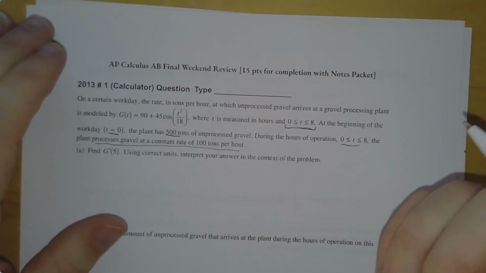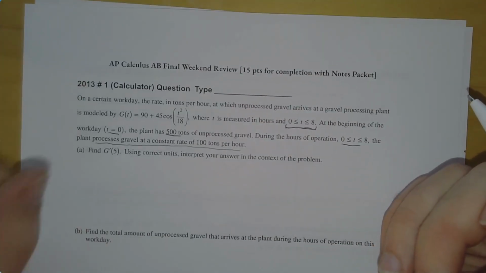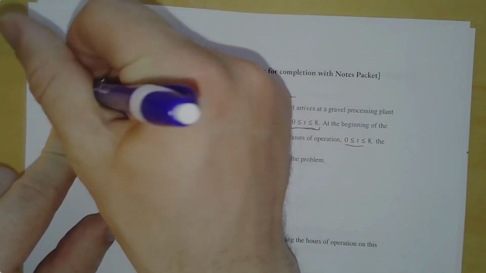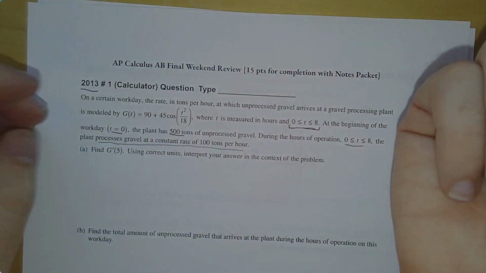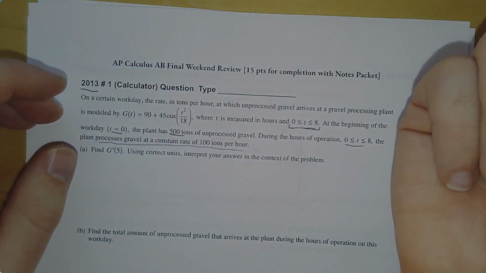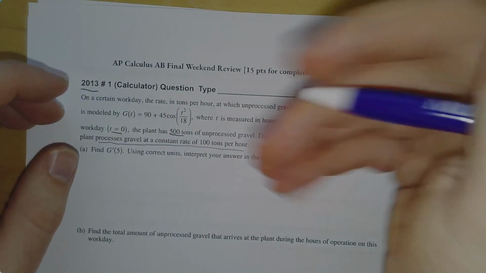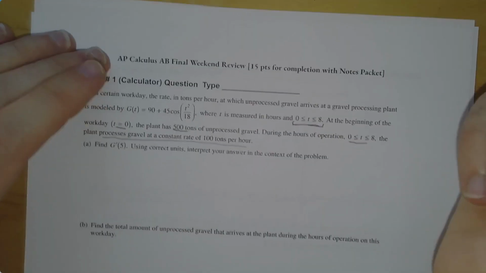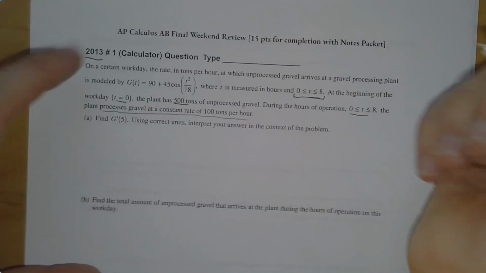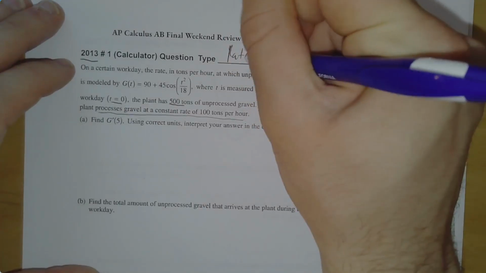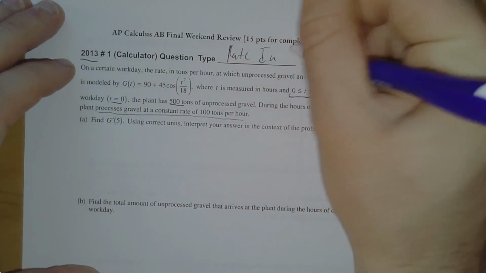What a weird question. This was, by the way, a fun fact. 2013 test. This is my test. 11 years ago, I sat and took this test. This exact question. So funny that 11 years later, I am doing it again.